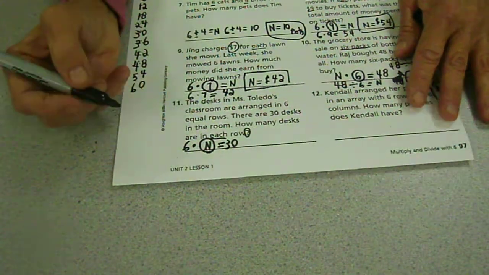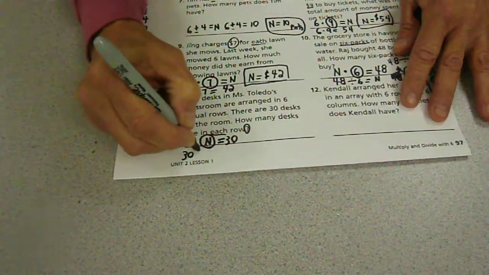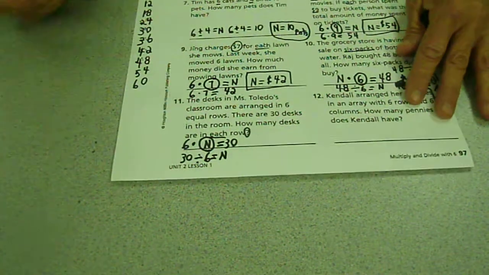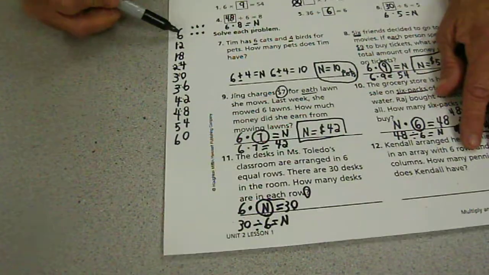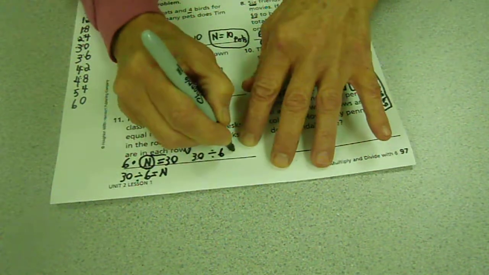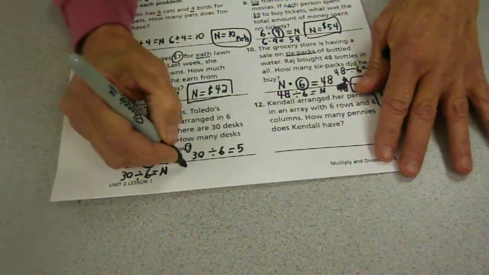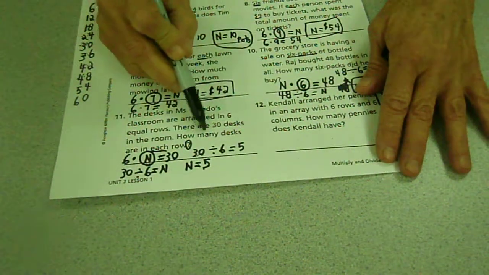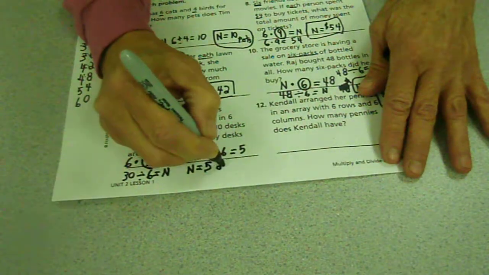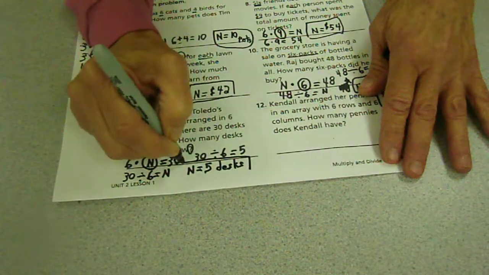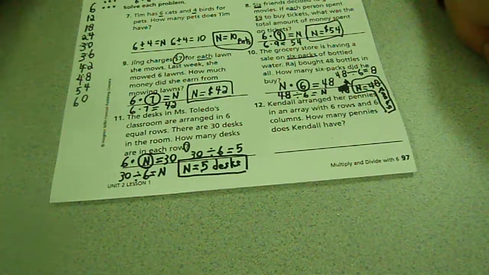So I'm going to do the opposite operation. So I take 30 divided by 6 equals n. And I'm going to come over here and count. 1, 2, 3, 4, 5. So 30 divided by 6 equals 5. N equals 5. Let's go back. How many desks? I'm going to box my answer.